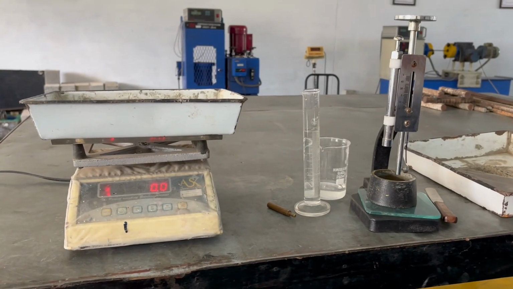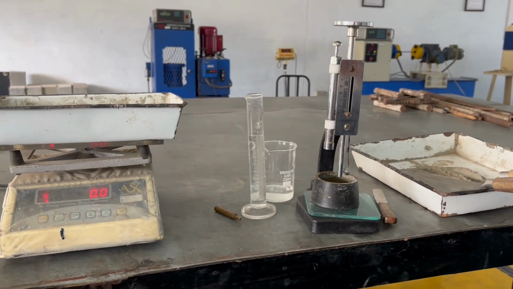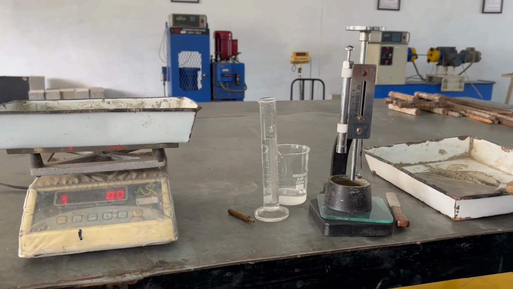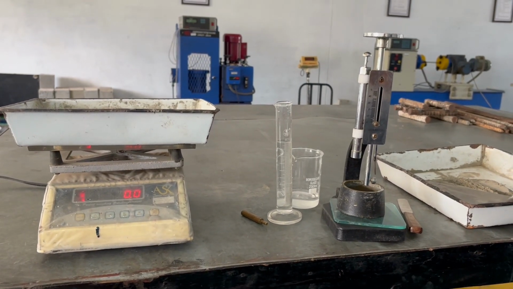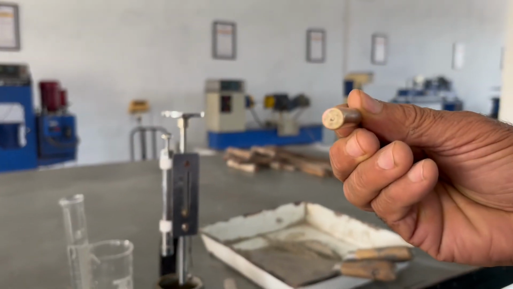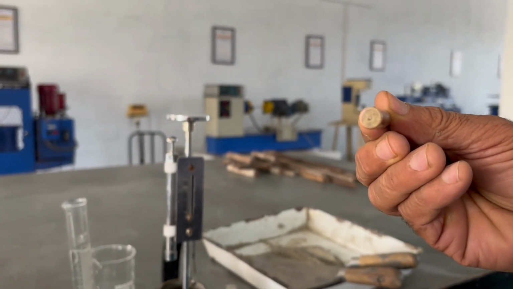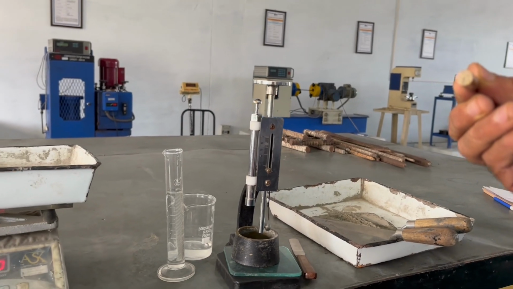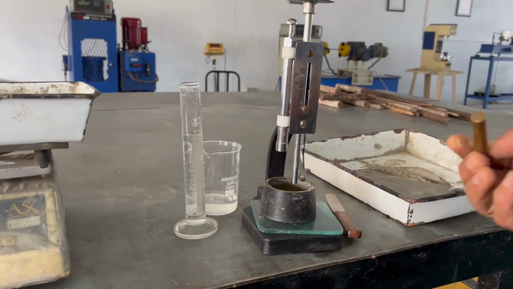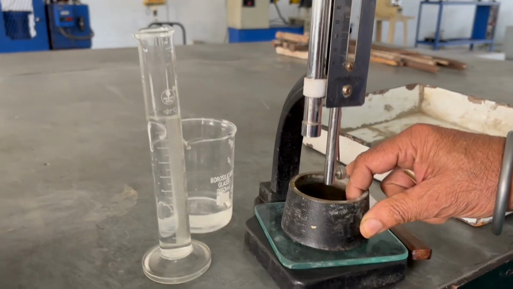So the cement paste of normal consistency is defined by the percentage of water by weight of cement which permits a plunger of 10 millimeter diameter to penetrate up to a depth of 5 or 7 millimeters above the bottom of this mold.